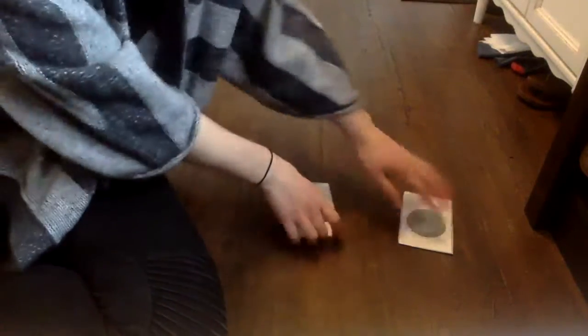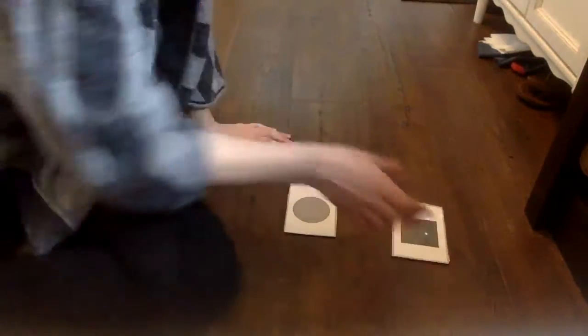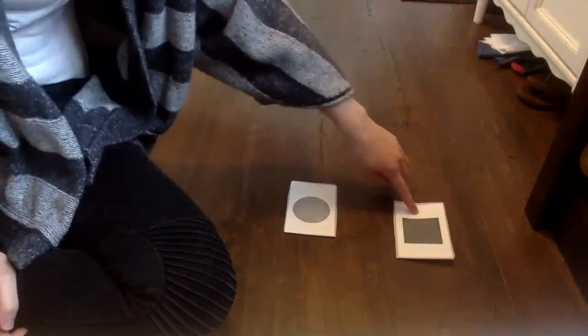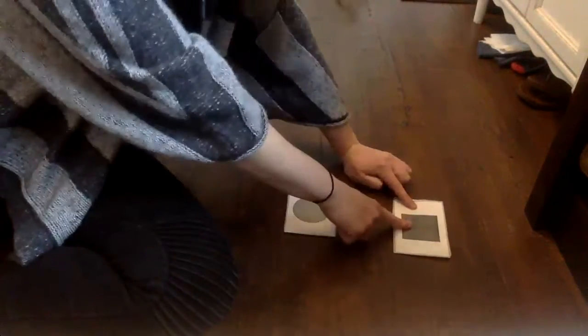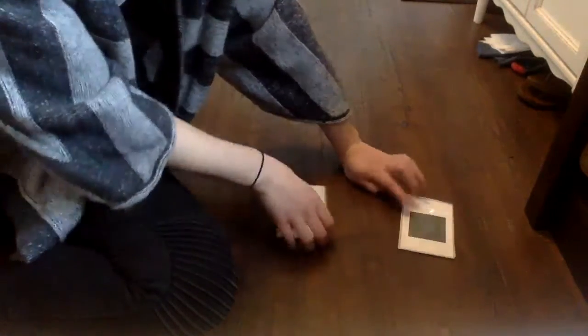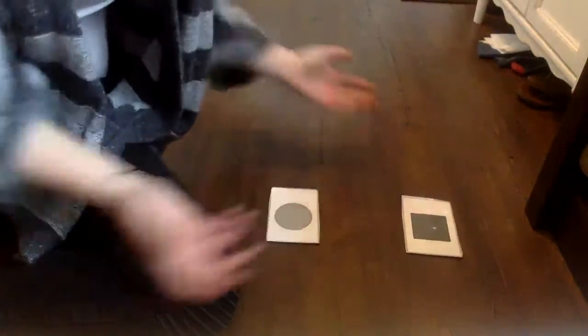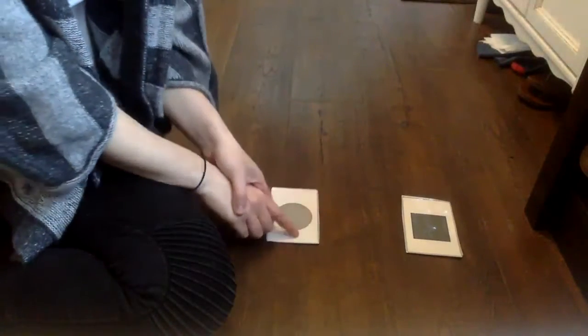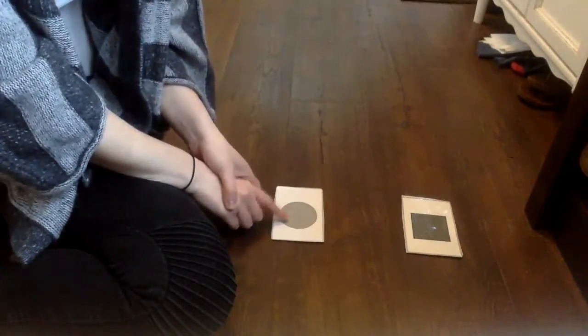to the square. Maybe I mix it up for the next one and I say, all right, show me square. And maybe I'm going to give them a little gesture prompt, and that's going to help them find the right answer. So now they can point to the square. Maybe I mix it up again, and then I say, all right, point to the circle. And maybe this time the learner needs a helping hand. They're going to get a hand over hand prompt for the circle.